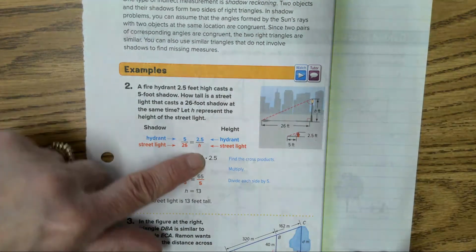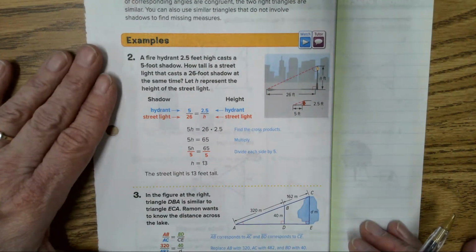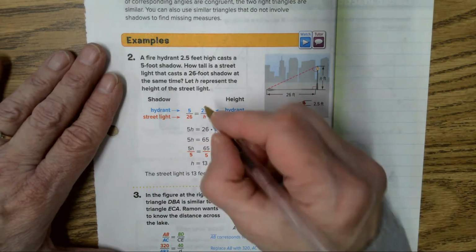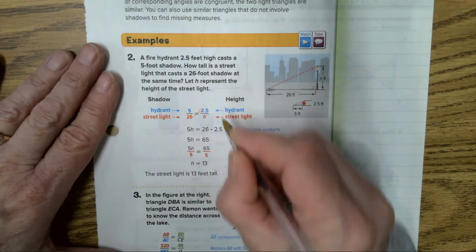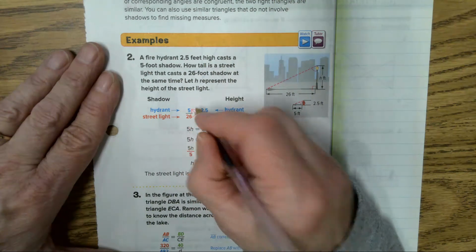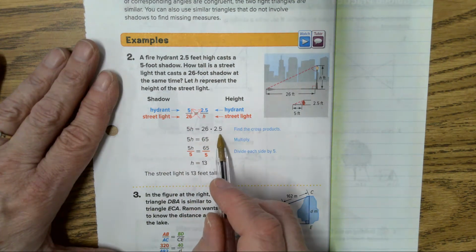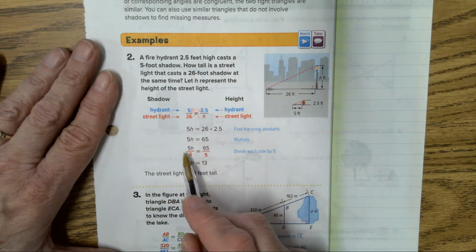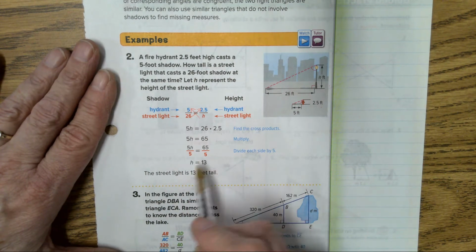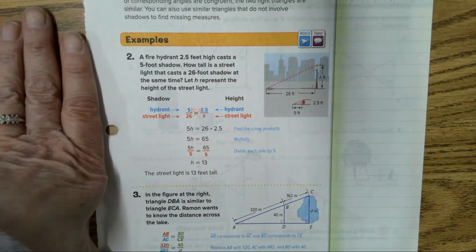So now we go back to what we did the first semester. Cross multiply and divide. You're going to take 26 times 2.5 equals 5 times h. And now it's pretty easy. 26 times 2.5 is 65. Divide both sides by 5. H equals 13 feet. Do you see how they did that?